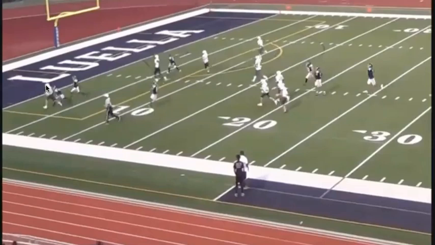So, like I said, this is under the assumption that roughing the kicker was called, and then you have the unnecessary roughness. You can go UNR, you can go blindside block. It doesn't really matter. The assessment will be the same.